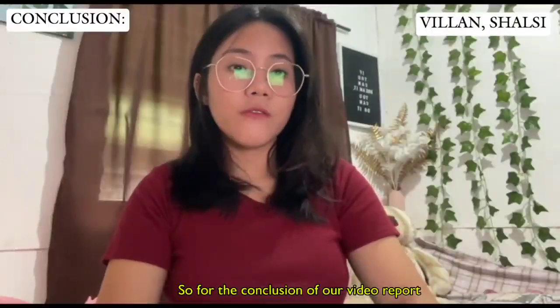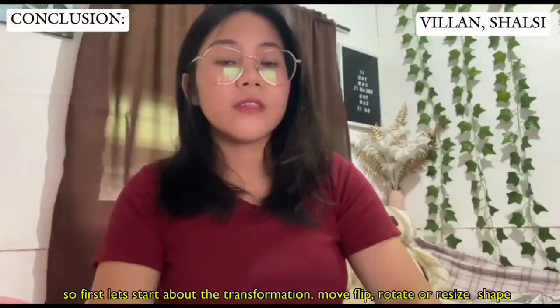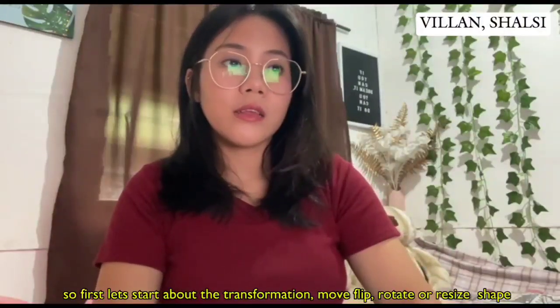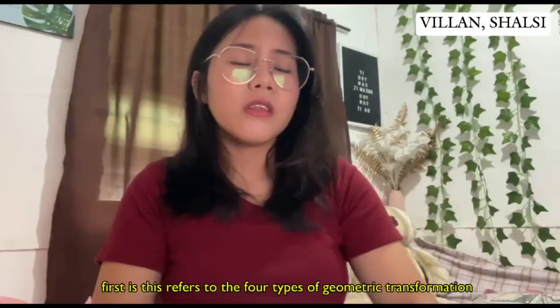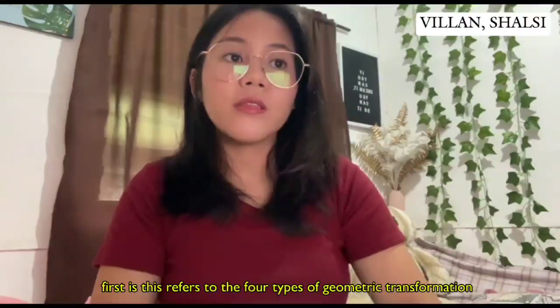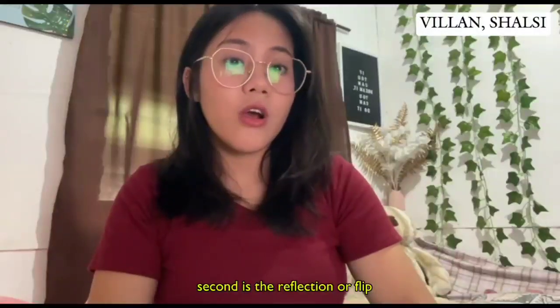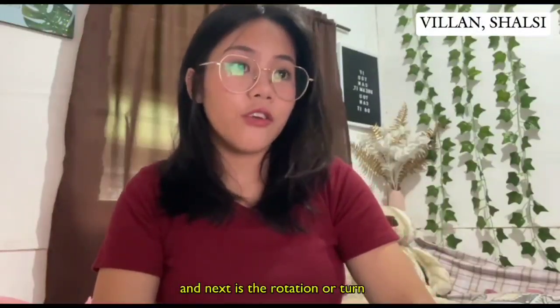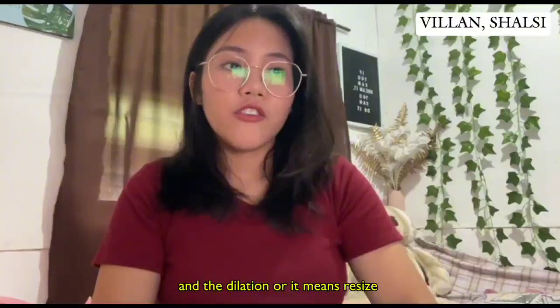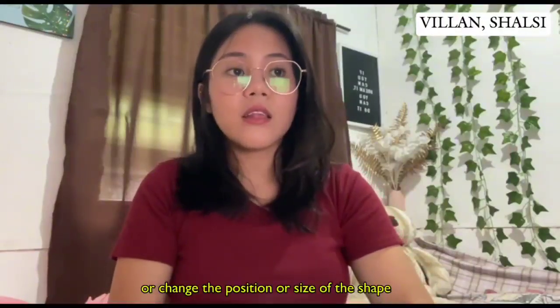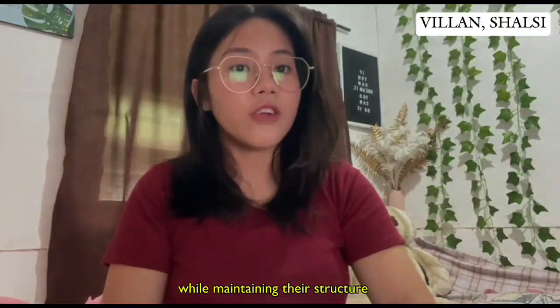So, for the conclusion of our video report, first, let's start with the transformation: move, flip, rotate, or resize a shape. This refers to the four types of geometric transformation. First, the translation, or move. Second is the reflection, or flip. Next is the rotation, or turn. And dilatation, which means resize. These operations allow us to change the position or size of a shape while maintaining its structure.